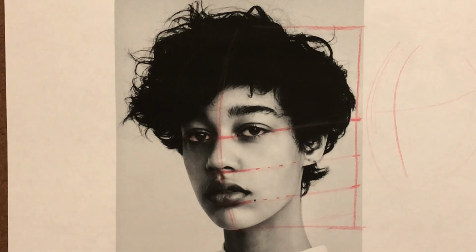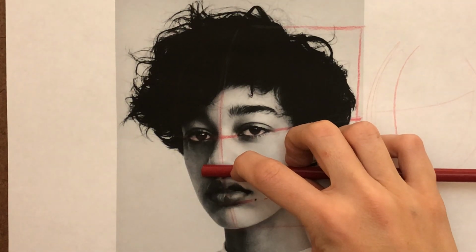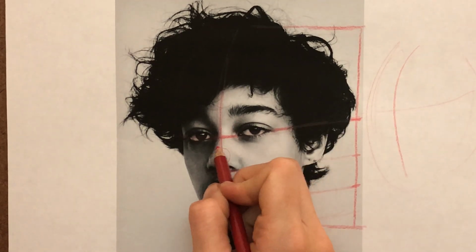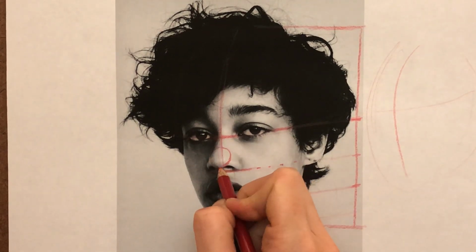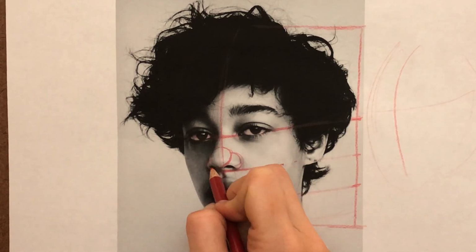Now I need to figure out where to put the nose on the face. Here I'm going to measure the width of the nose. First, I'm going to start with my 3 circles: a circle here, a circle there, and a smaller circle there.